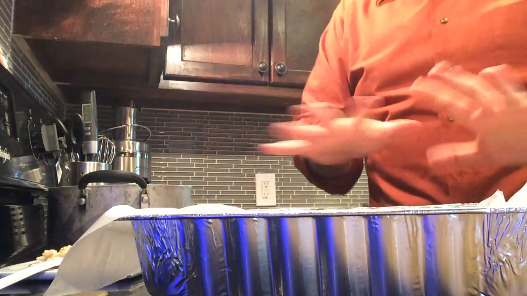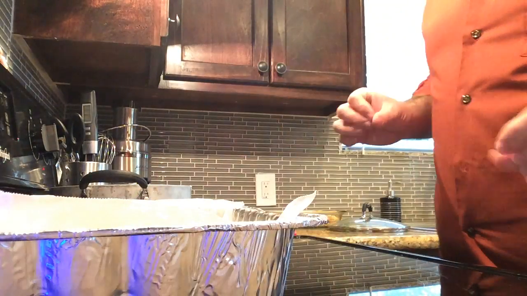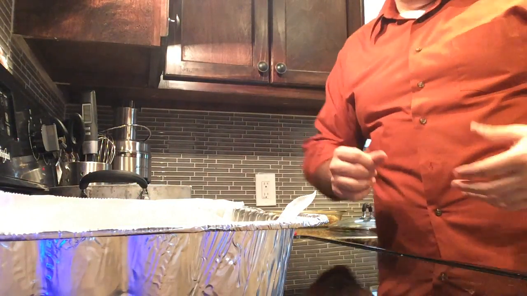Now what you want to do is you don't want to touch these while they're warm. You don't even want to cut them. Just let them cool, and as you go on, you can eventually eat them.